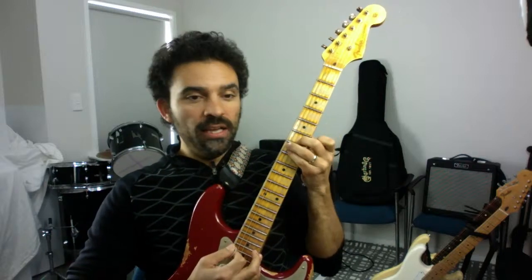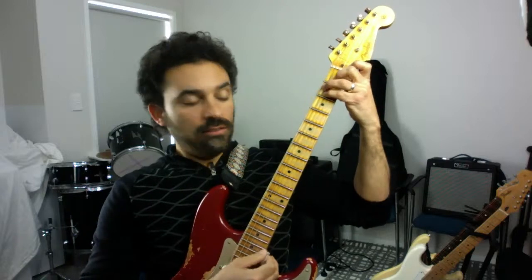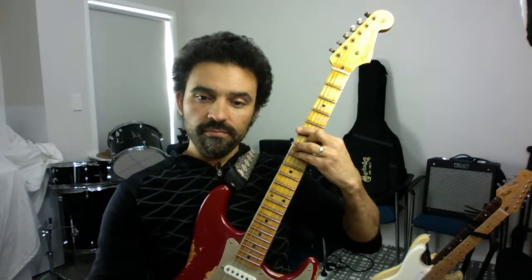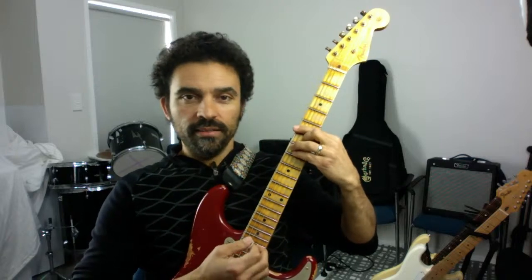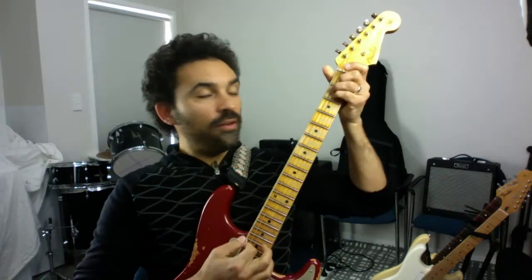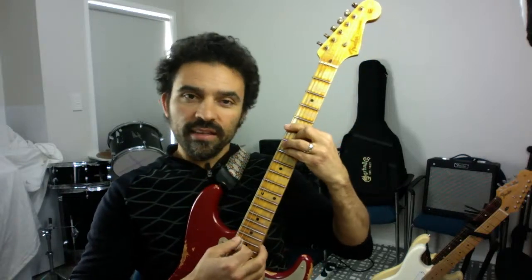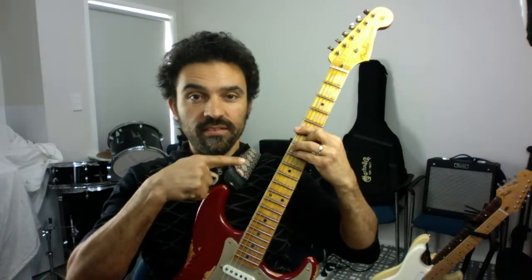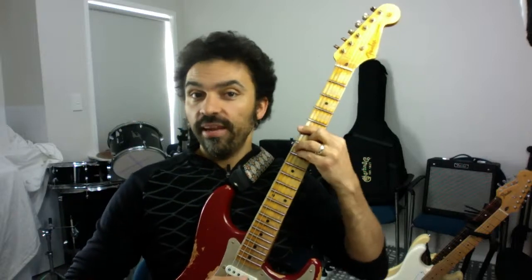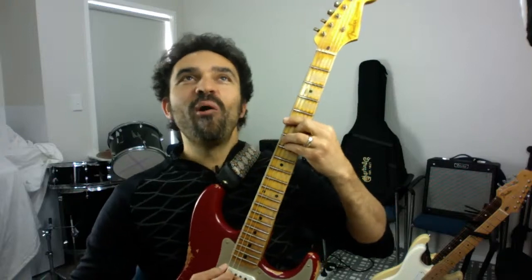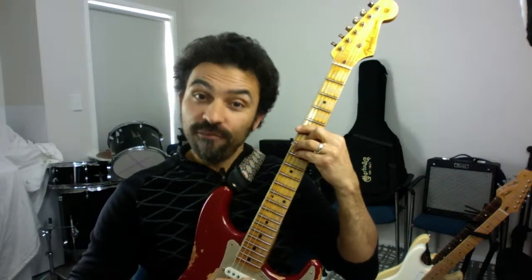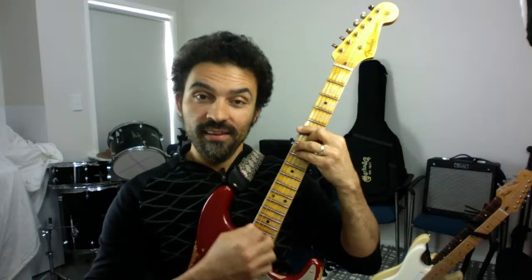So as you can see, here's our E shape from down here. We slide it up to where we need it and we bar it. But the good news is that because it's based on the E shape, the open E, that means that the interval order for this shape is exactly the same. 1, 5, 1, 3, 5, and 1.